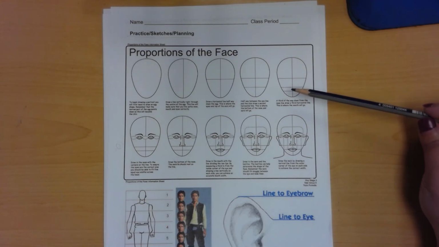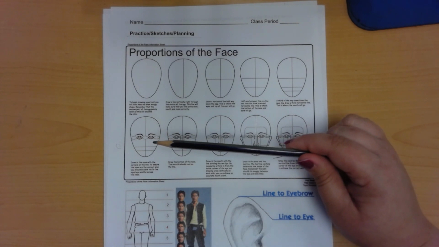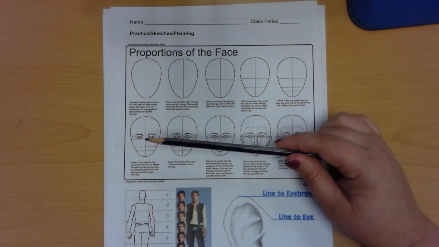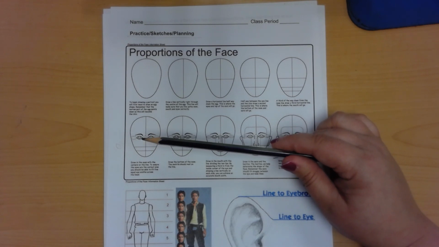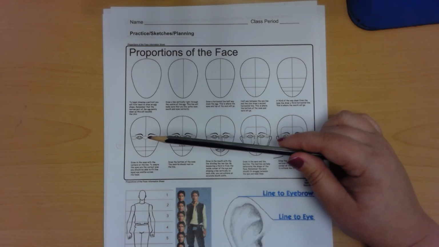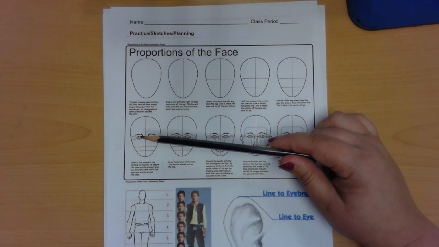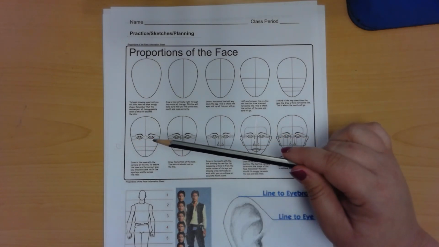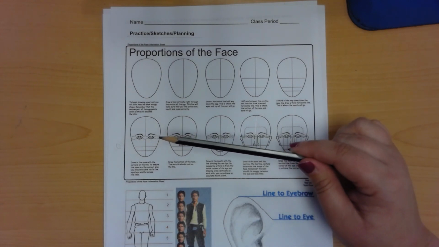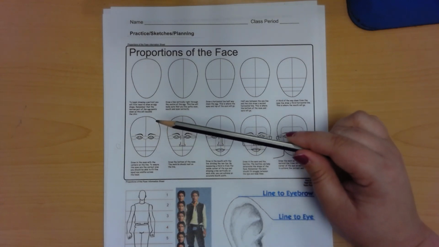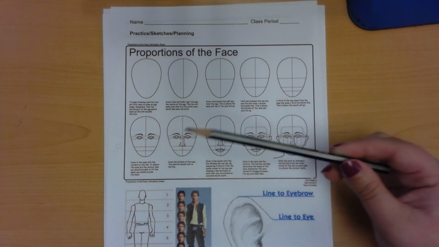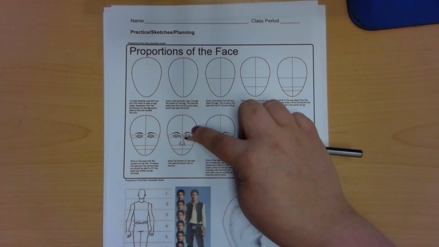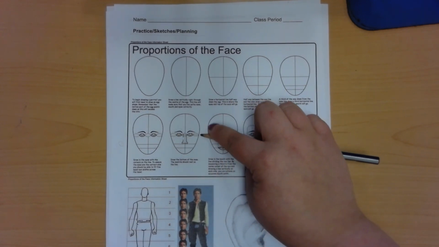When we're ready to start putting the eyes into place, then we're going to look at the space that's in between. The space in between the two eyes, from corner to corner, is about 1 eye length wide. And if we look at how wide a face is, it's about 5 eyes wide. So if you're ever looking for the correct width of a face, I can take a measurement of an eye that I'm drawing and then take that 5 times across.